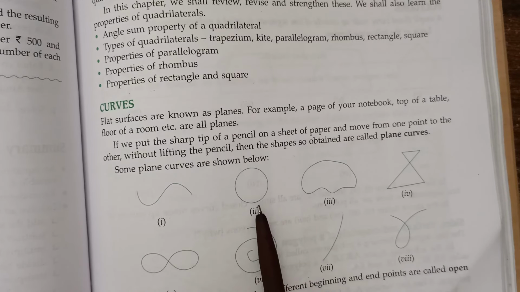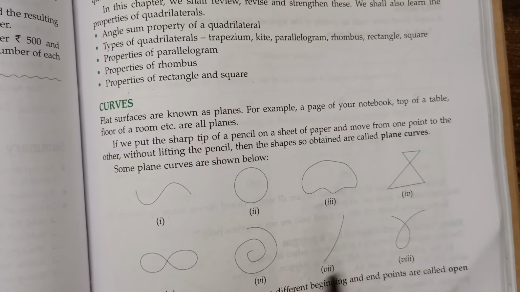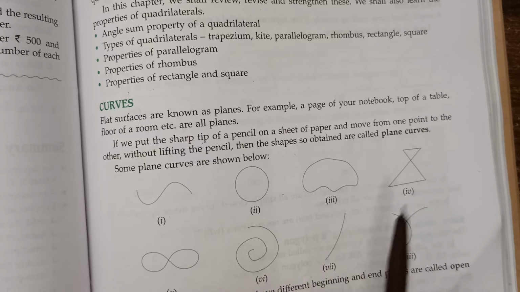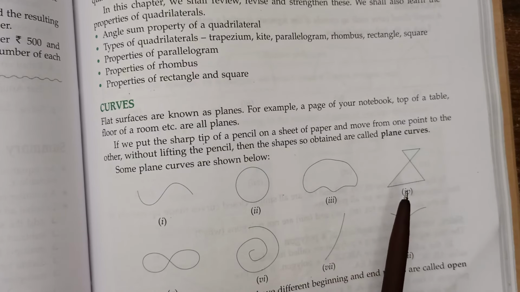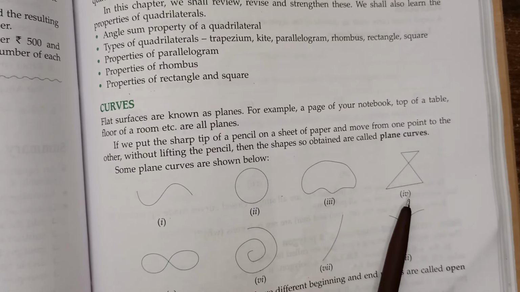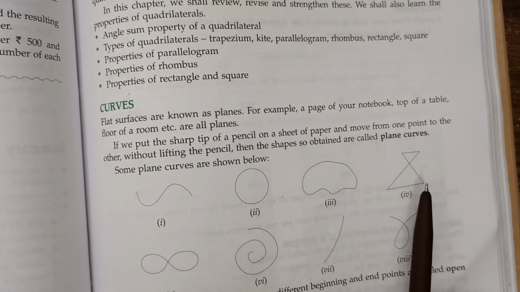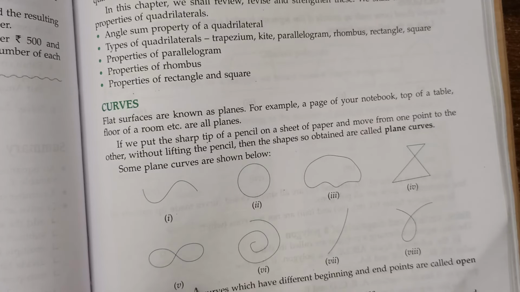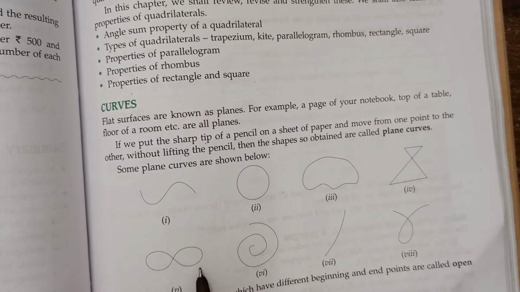Now closed curves are this second one, third, fourth, fifth. Okay, so these are closed curves, but these are not simple curves. This is not a simple curve because the lines are crossing each other. Similarly here, it is also not a simple curve because the lines are crossing each other.